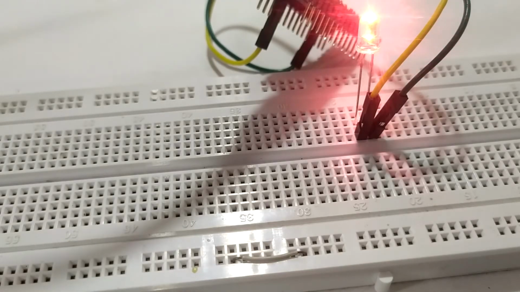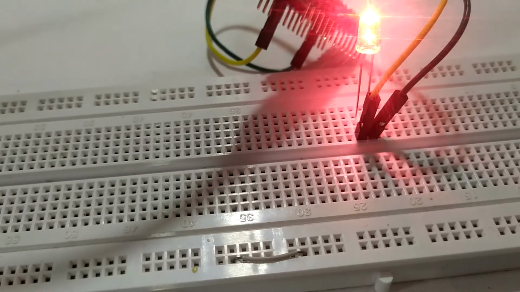As you can see, the LED is gradually powering on, and it is going up to a high value.